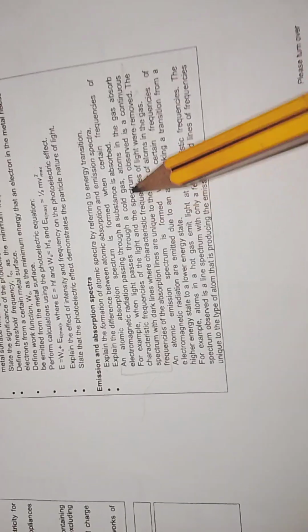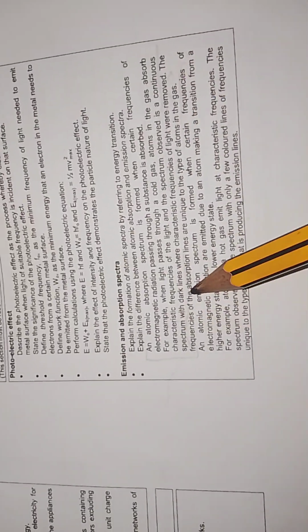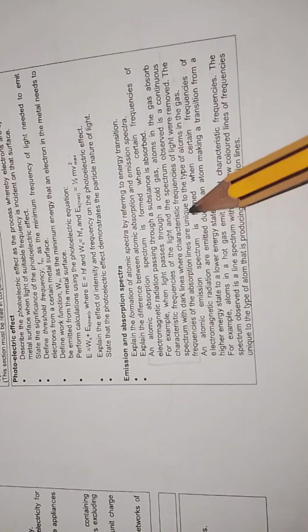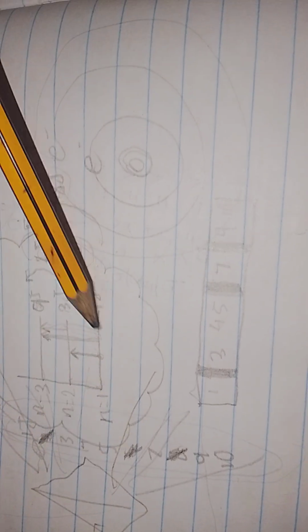So what's the description? The spectrum observed is a continuous spectrum with dark lines where the characteristic frequencies of light are removed. The frequencies of the absorption lines are unique to the type of atoms in the gas. Remember, these are the type of atoms. The type of atoms have these energies. So that's what they mean when they say it's unique. I just crammed it, but this is my way of understanding it.